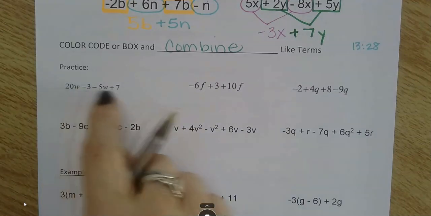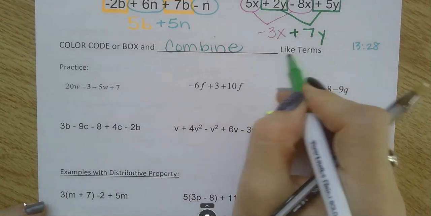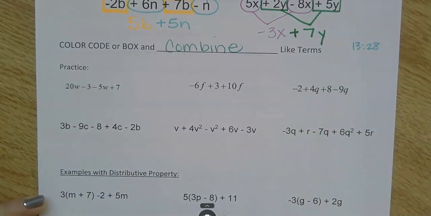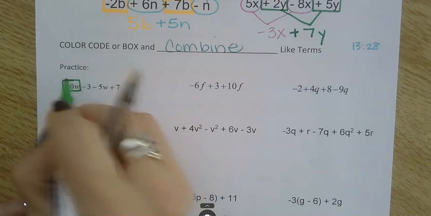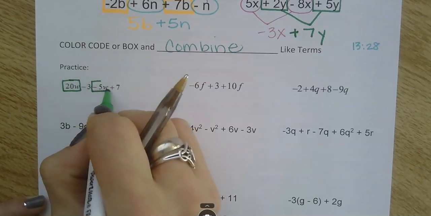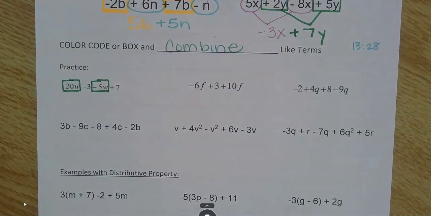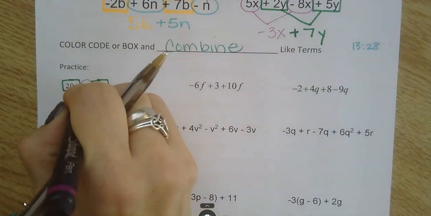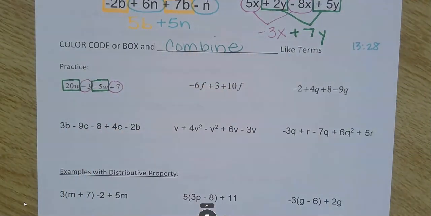If I see this problem, I'm going to color code or box with my different colors, or even just my pencil, the terms that have the same variable. So the like terms have the same variable to the same power. So here I see W's, and remember that's negative glued to that 5W. And then if I use another color, I see constants, -3 and +7.